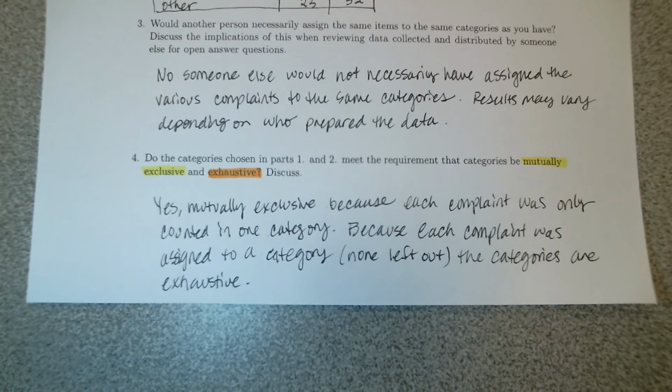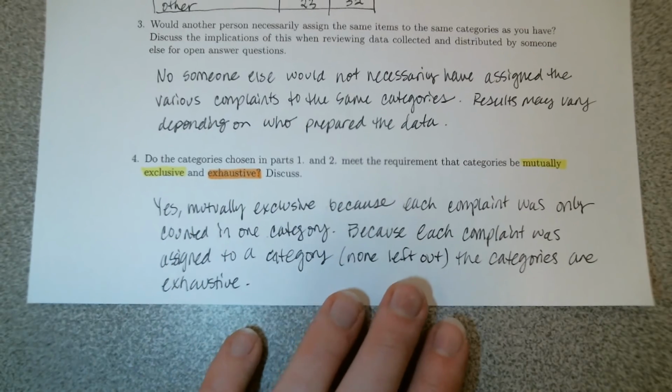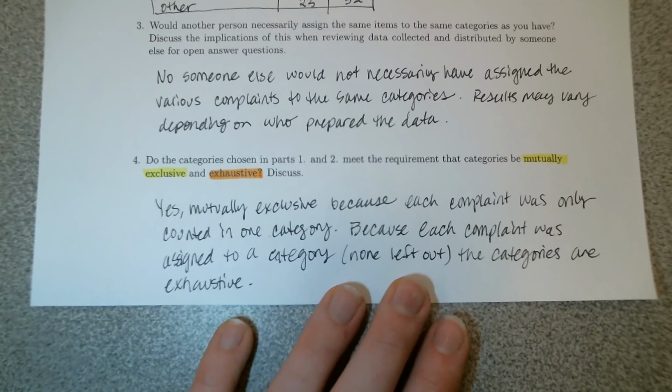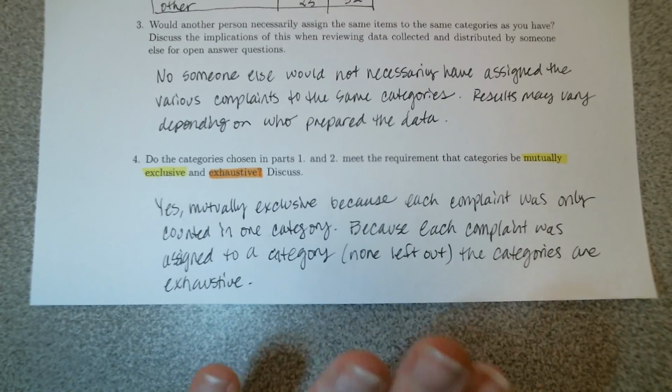So I hope this example helped you with your studies. Remember to always read the text. In statistics, we need to pay as much attention to the conclusions and the sentence and the reasoning behind the data as much as we need to pay attention to the actual data. So make sure you're reading your text and following along.